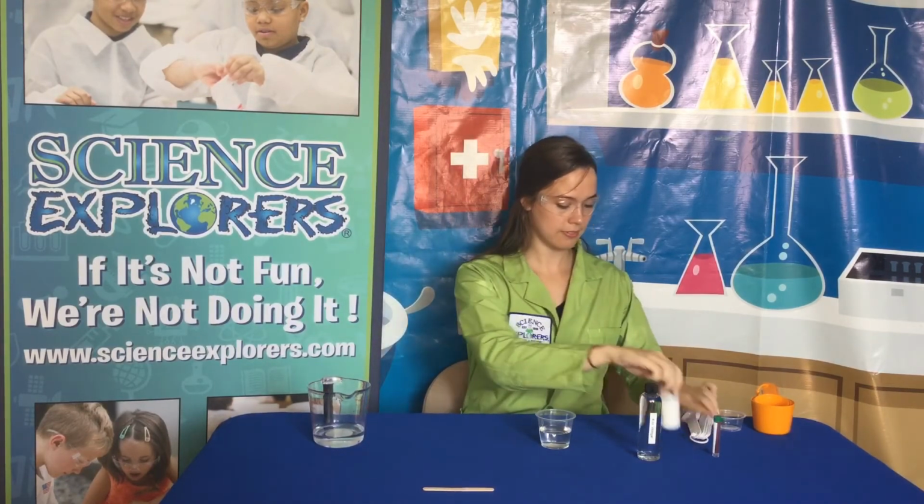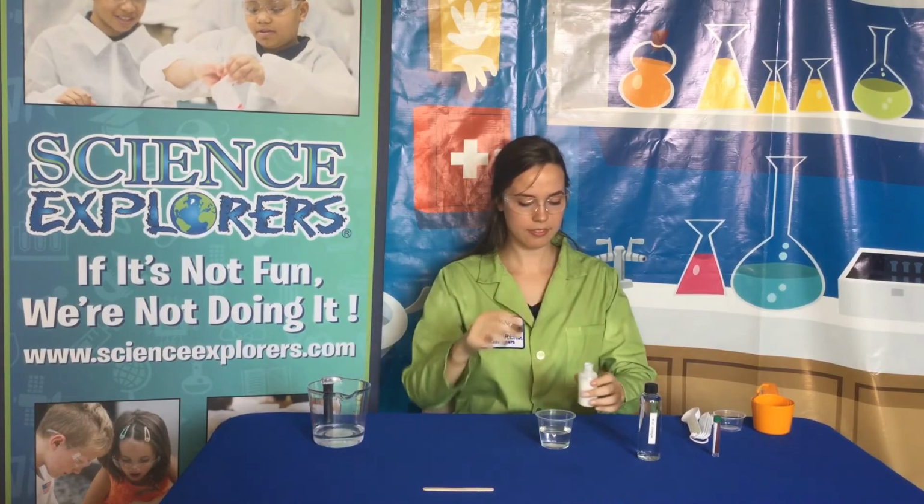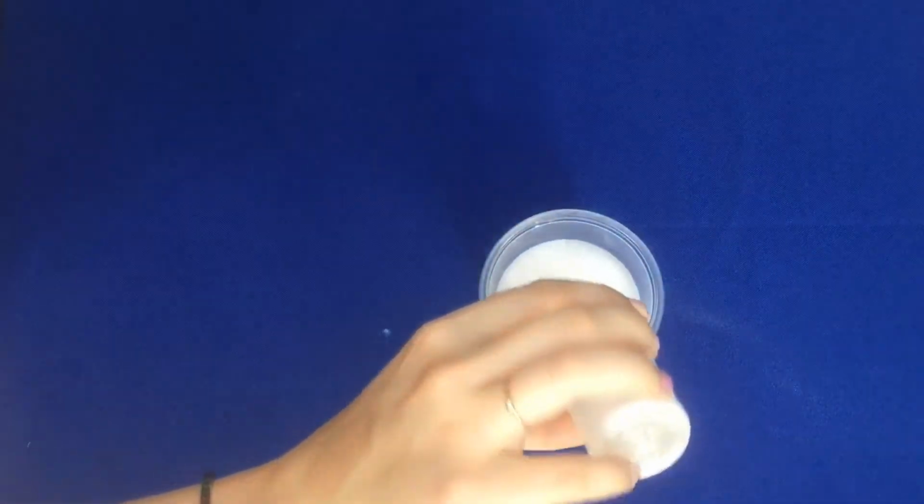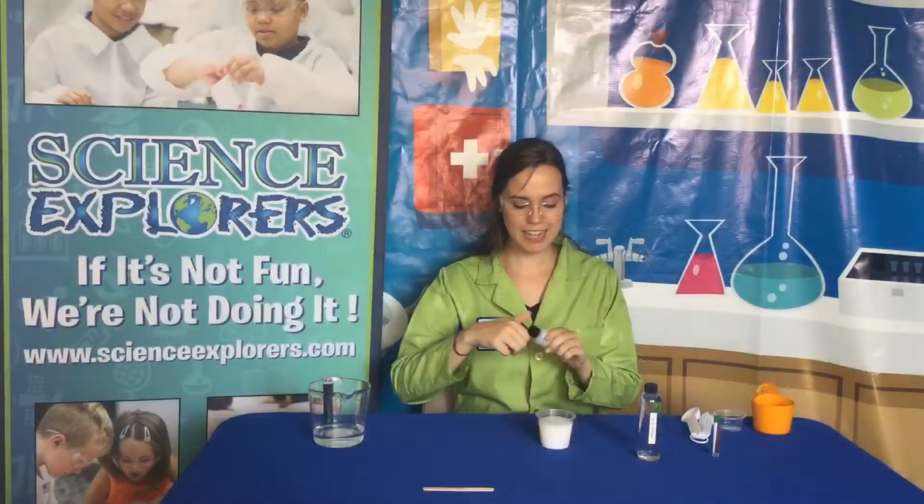Now we're going to add all of the milk of magnesia into this 5-ounce cup. Milk of magnesia has magnesium hydroxide in it. That's what makes it a base. The hydroxide ions interact with the hydrogen ions in the stomach acid and neutralize each other.